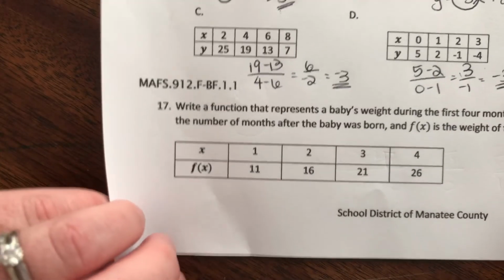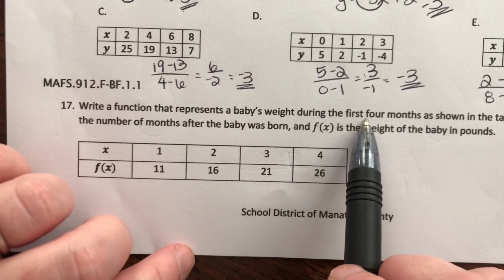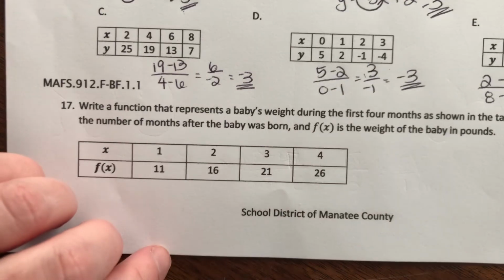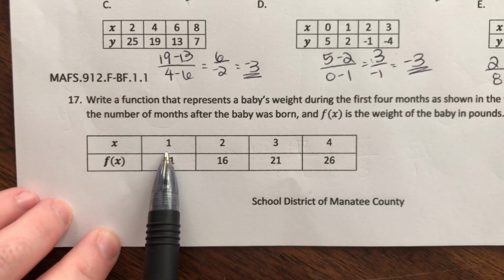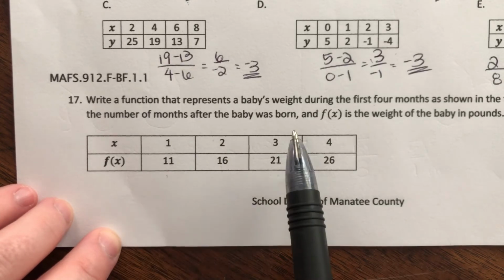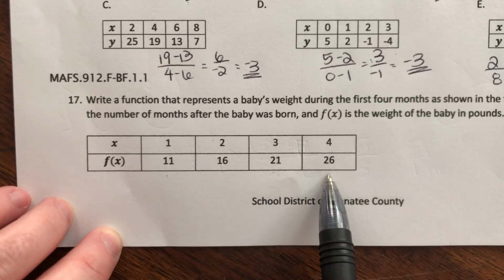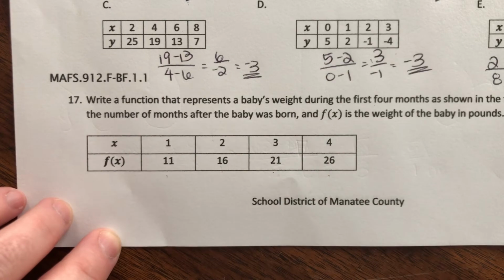And then number 17 here, write a function that represents a baby's weight during the first 4 months as shown in the table, where x is the number of months after baby was born, and f of x, or y, is the weight of the baby in pounds. Okay, so this is 1 month after baby's born. It weighs 11 pounds. 2 months after it's born, it weighs 16. 3 months after it's born, it weighs 21. 4 months, it weighs 26 pounds. Okay, so we want to write a function that represents this.